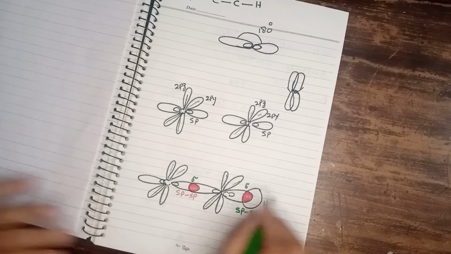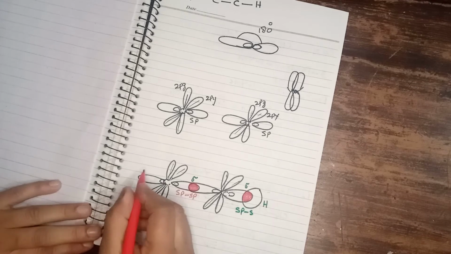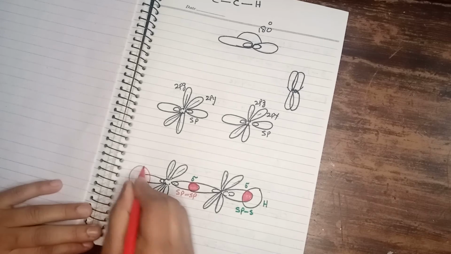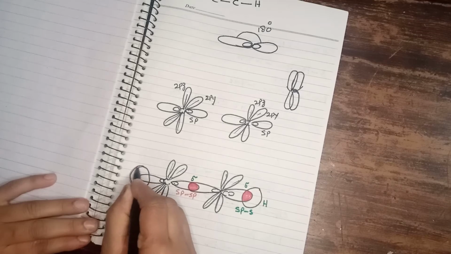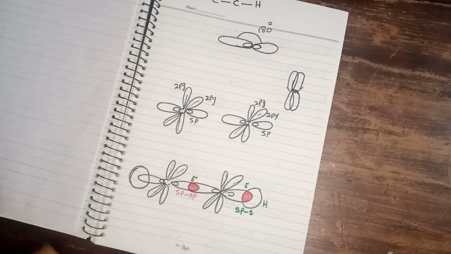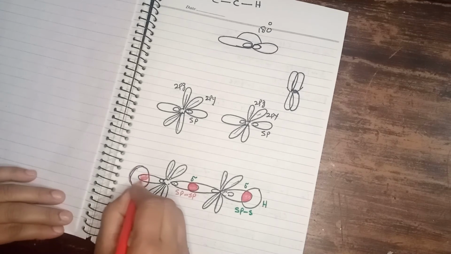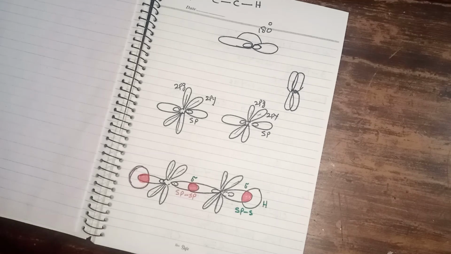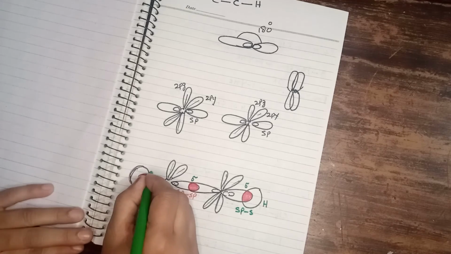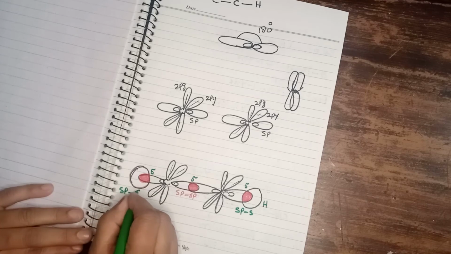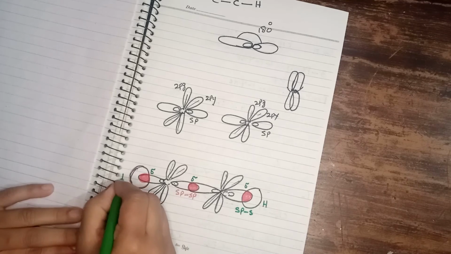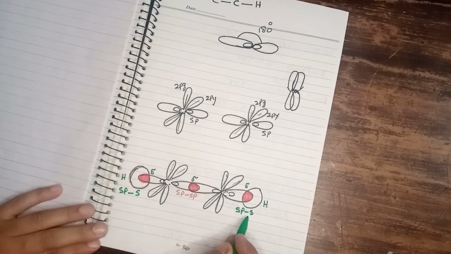This is hydrogen. Likewise here we have sp-s overlap. So sigma bonds are formed by overlap of the sp orbital of carbon with the s orbital of hydrogen.